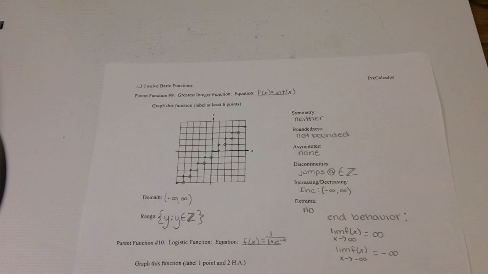So function number 9 is the greatest integer function. It is defined as f of x is equal to the greatest integer of x. The domain is all real numbers from negative infinity to infinity. The range is y such that y includes all elements of the integers. There's no symmetry and it is not bounded. There are no asymptotes. There are discontinuities. It jumps at every integer.